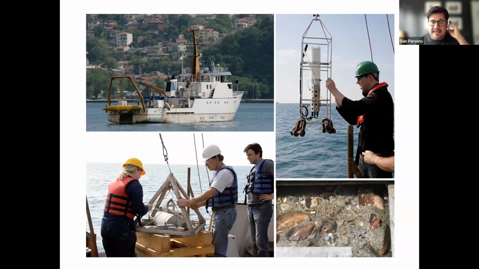And this was done on a series of cruises, first with Turkish colleagues in Izmir, and then more latterly with colleagues in other institutions across Turkey. We used a Turkish vessel to begin with from Izmir, and then latterly we used the Pelagia, which is the Dutch research ship, and surveyed all around the southwest plain of the Black Sea shelf.